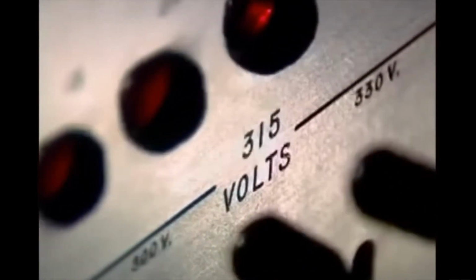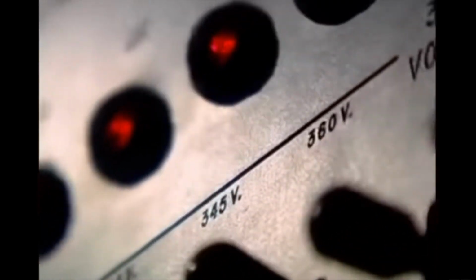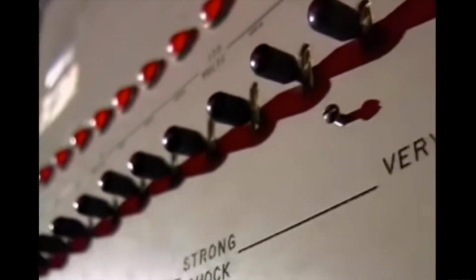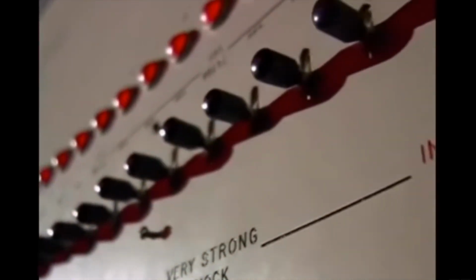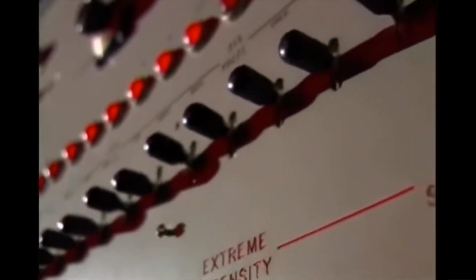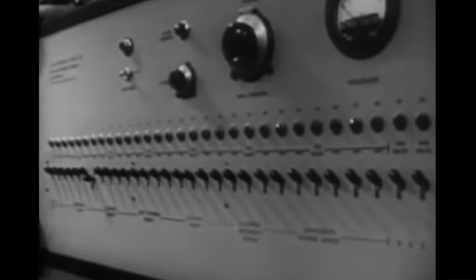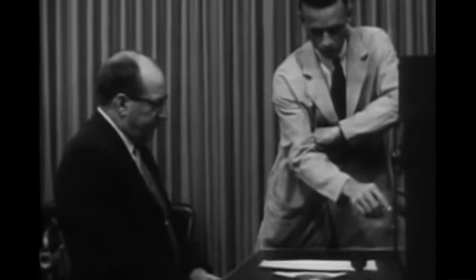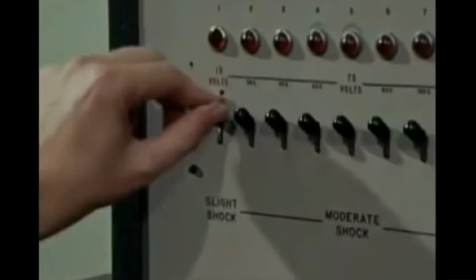Its essential feature is a line of switches that goes from 15 volts to 450 volts, and a set of verbal designations that goes from slight shock to moderate shock, strong shock, very strong shock, intense shock, extreme intensity shock, and finally XXX, danger severe shock. Your job, the experimenter explains to you, is to teach the learner a simple word pair test. If he gets each answer correctly, fine, you move on to the next pair. But if he makes a mistake, you are instructed to give him an electric shock, starting with 15 volts. And you increase the shock one step on each error.